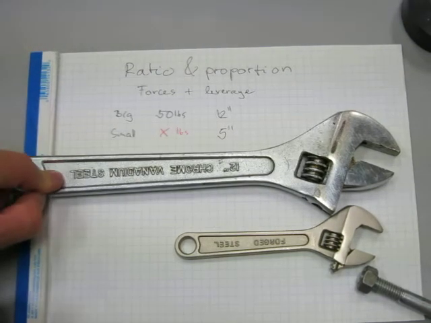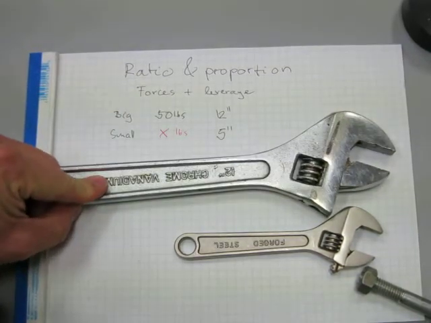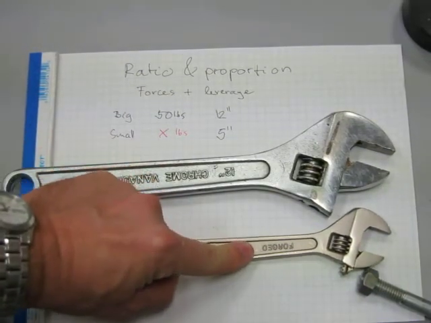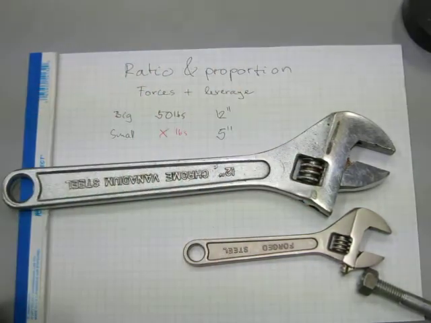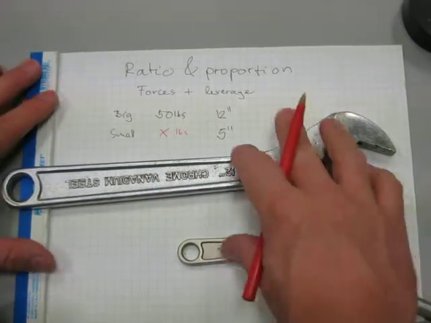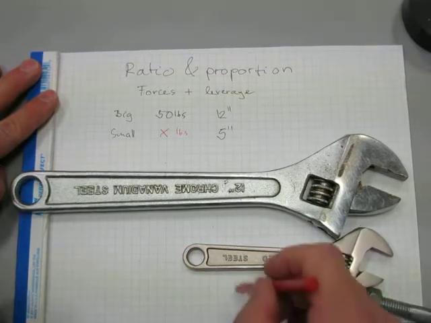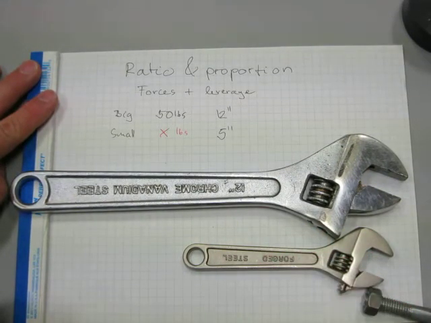If you're exerting 50 pounds at the end of this wrench here, should there be proportionately less force exerted on the smaller wrench, as this is smaller than the big one? Or should there be more force exerted on this one? In this situation, the correct answer is more force is needed on the small one to keep it from spinning.